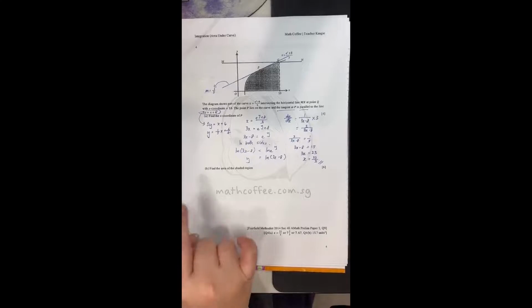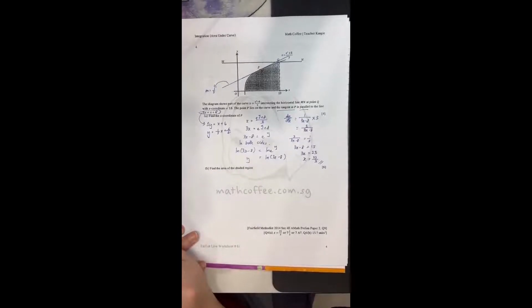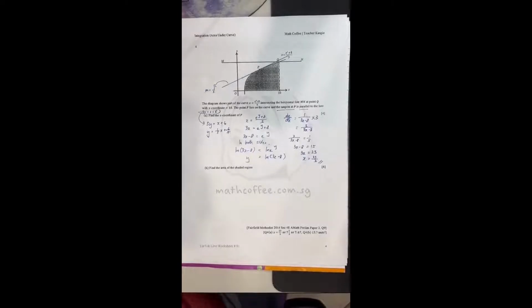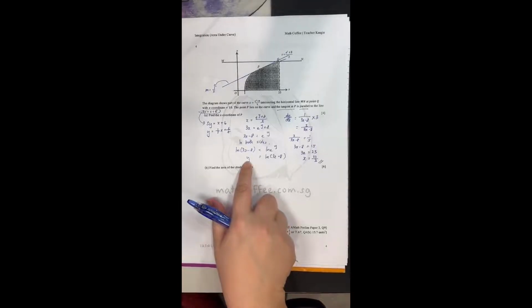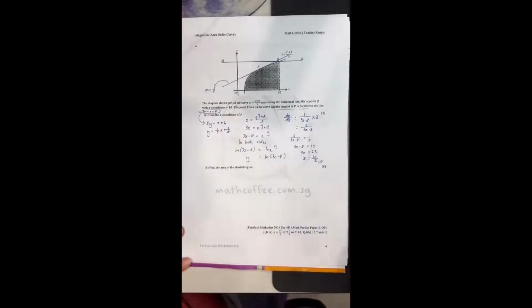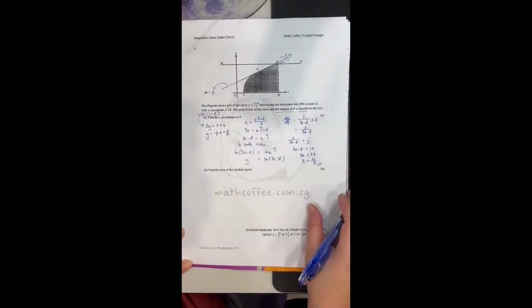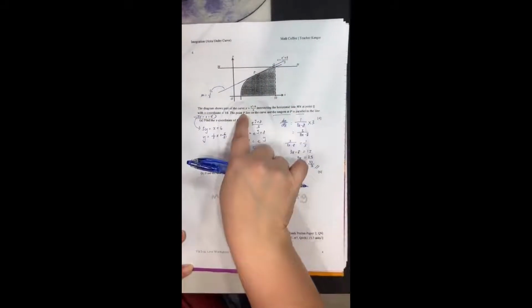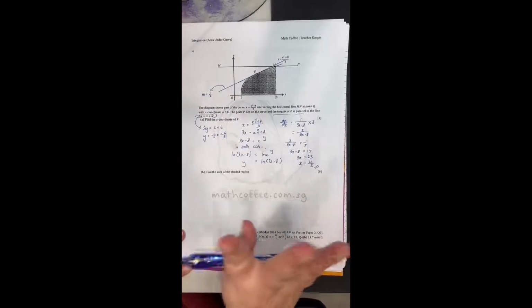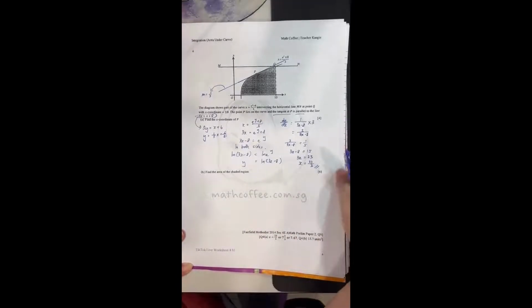Okay, let's continue. Now the task is to find the area of the shaded region. Can I integrate? See this? Some students say, okay, I can integrate this straight from 10 to this number only, right? But again, this curve, if you make y the subject, you see what it is? y equals ln, right? Is there any way you can integrate ln? No way. So how do we find the shaded area?